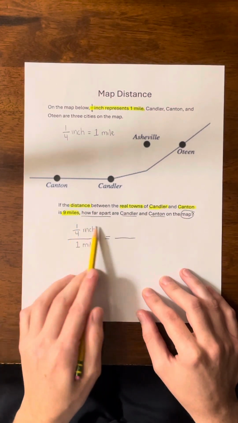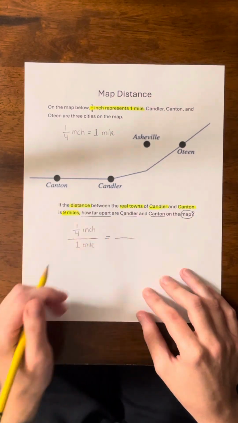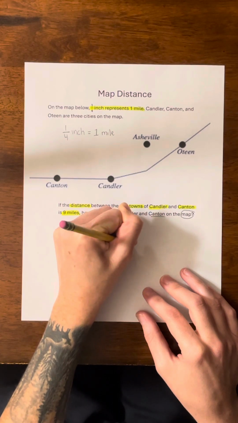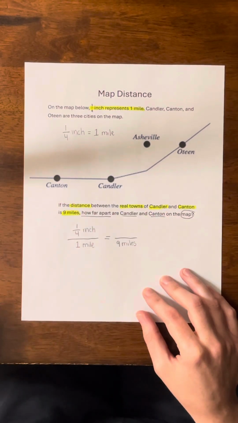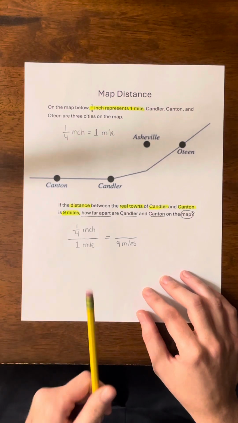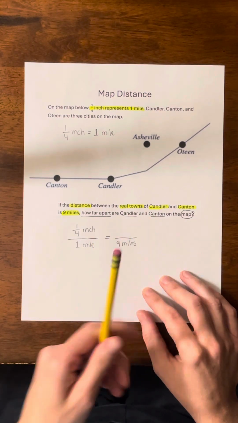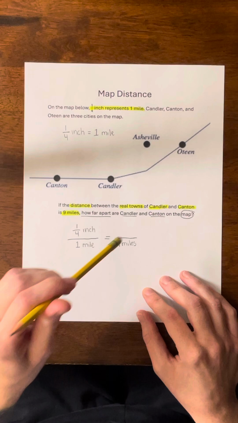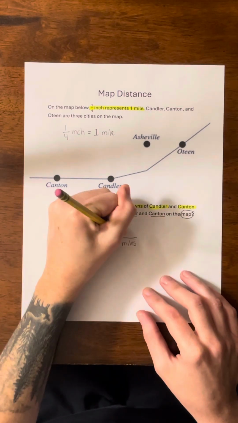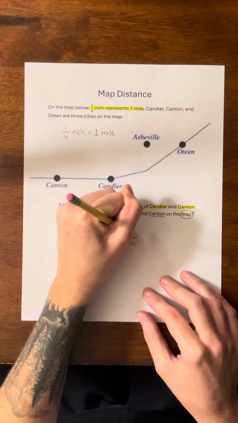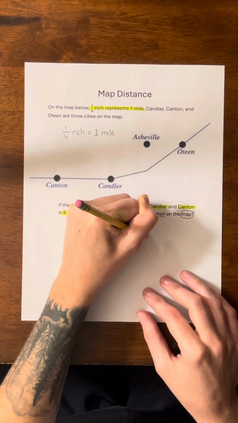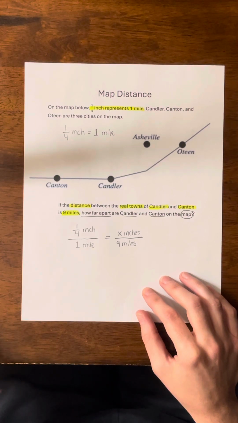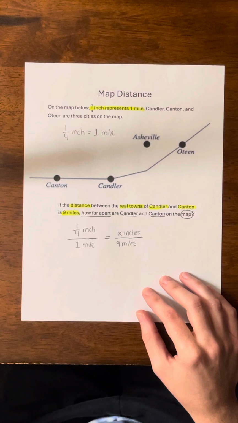Okay, so up here we have our inches, down below we have our miles. So on the other side of our equal sign, 9 miles is going on bottom. 9 miles. Okay? And then our question is asking how far apart Candler and Canton are on the map. And we know with the map, we're talking about inches, but it doesn't tell us how far that is in inches. So that's what we're solving for. So we're going to represent that with X. And we're working with inches. We're trying to figure out how far apart it is on the map. The map is in inches. Okay, and so now we have our unit conversion equation set up.